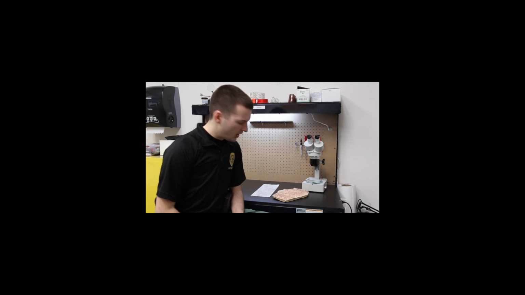So once you've identified the area in which you believe you have a latent shoe impression, it once again comes down to what's your substrate or your surface. Is it a surface that you can use black powder on? I've used black powder on wood tile floors, and I get great results. Or is it a very porous surface like concrete?